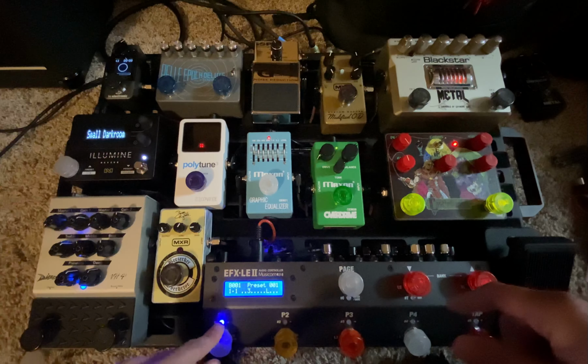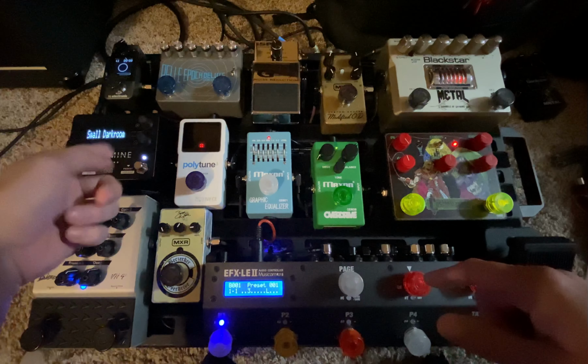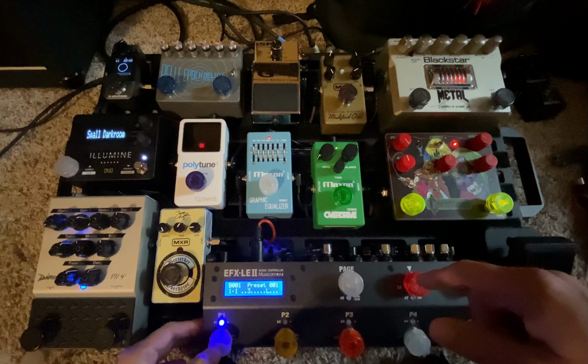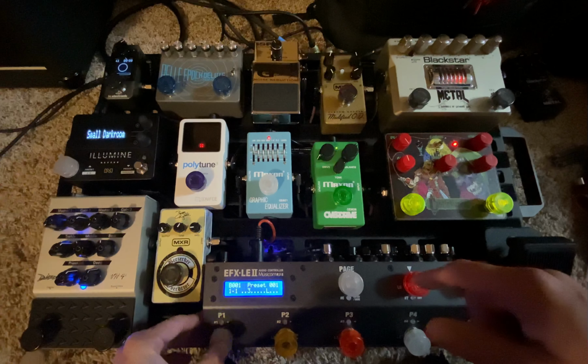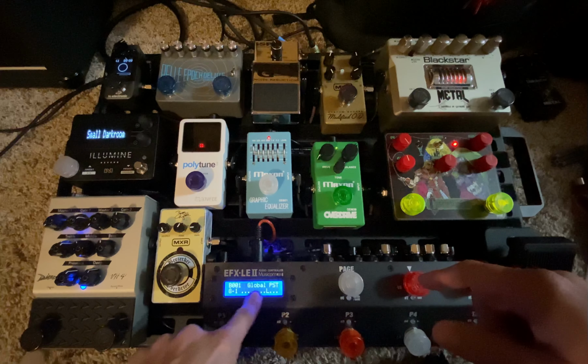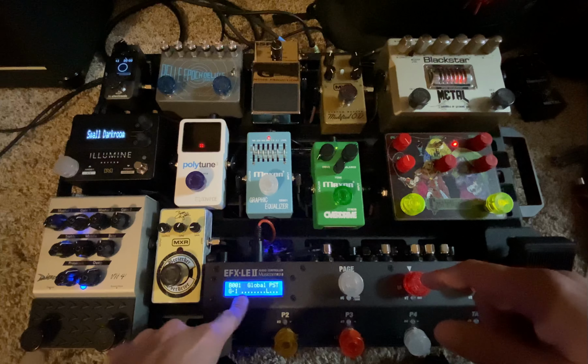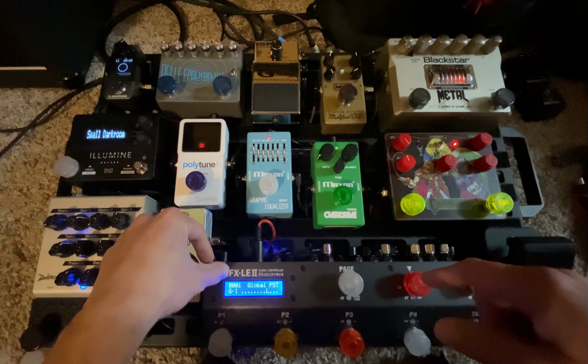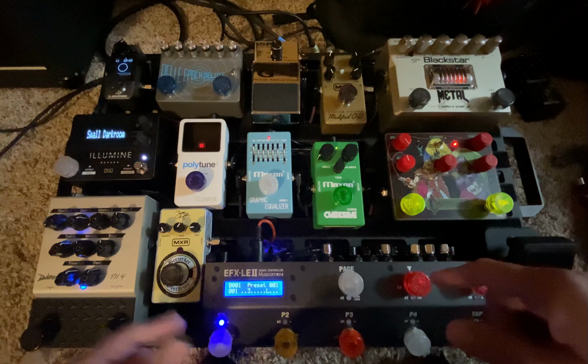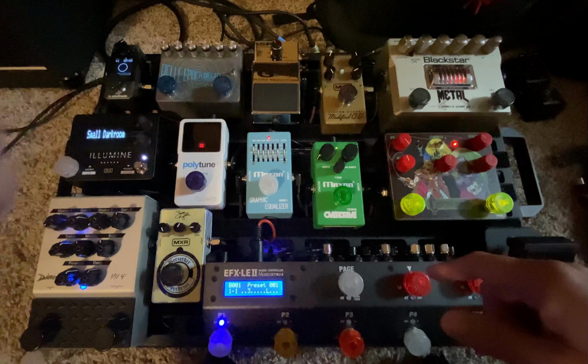And now we set that global that we're in to disengage the pedal with that control change message. Okay, that control change number. So go back to global. You see we're on global preset, global 1. Okay, bank 1. It turned the pedal off. Okay, now we go back to the preset, turns it on.